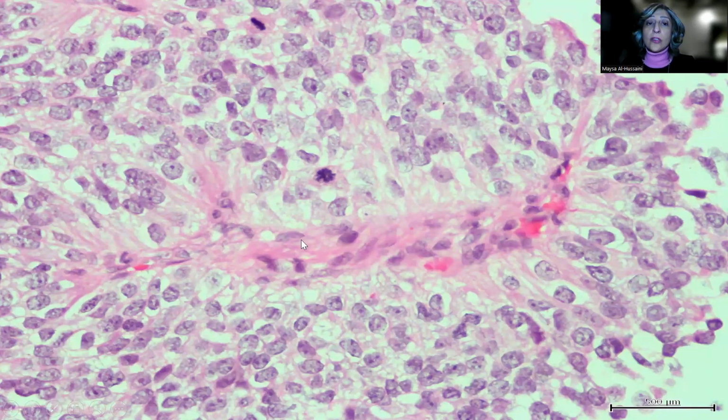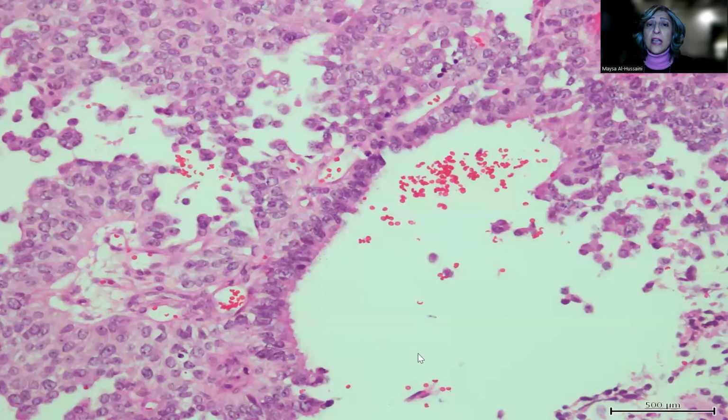Now, other areas would show a vascular core lined by cells with abundant acidophilic cytoplasm, vesicular nuclei, prominent nucleoli, and then the abundance of mitosis. And here some of the cells show clearing of the cytoplasm, very characteristic features that should really make us think of this important differential diagnosis.